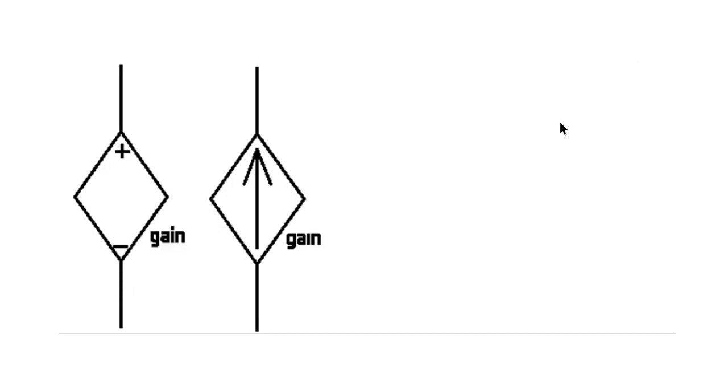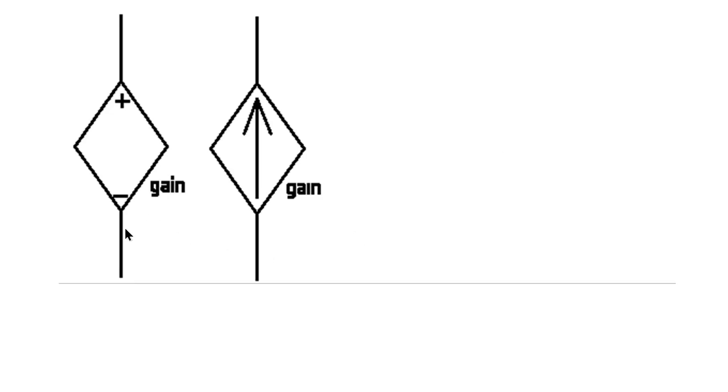Now let us see dependent current sources and dependent voltage sources. This is the dependent voltage source representation. It is in the diamond shape. Within the diamond shape, we find a plus sign here and a minus sign here. Similarly, its value depends upon gain in some of the branches in the circuit.